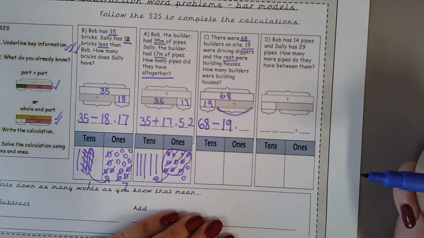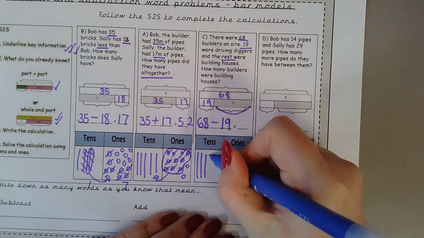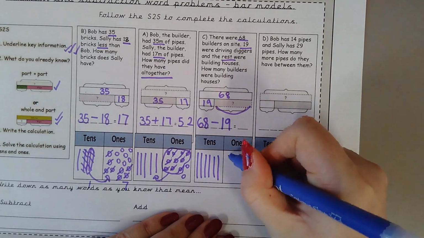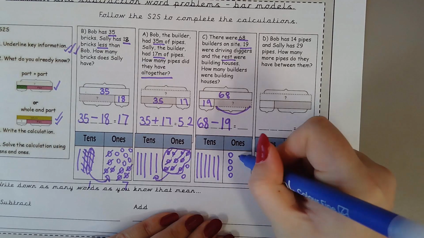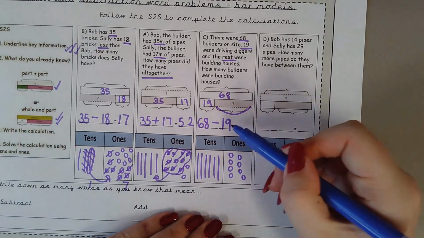So it's subtraction. My minuend is always my biggest number, the whole, which is 68, and I'm subtracting the subtrahend of 19. Let's work it out. I only draw my minuend when I'm subtracting. 1, 2, 3, 4, 5, 6. 1, 2, 3, 4, 5, 6, 7, 8. So I've got my 6 tens and my 8 ones, and I need to subtract 9.